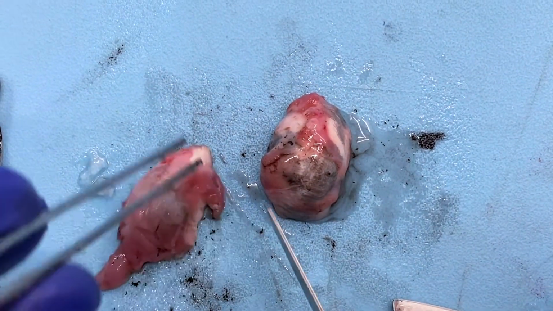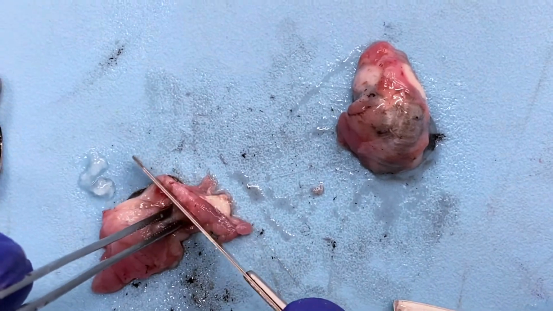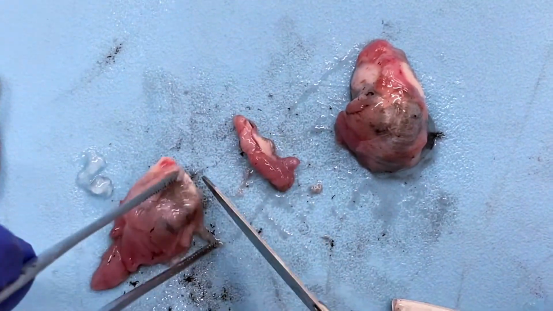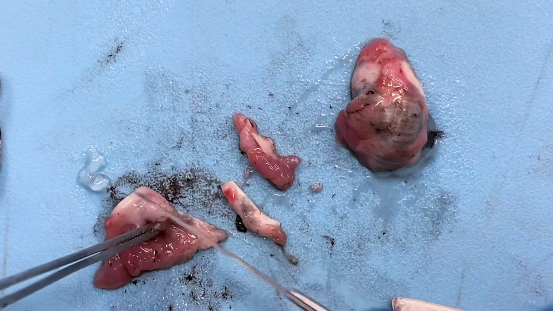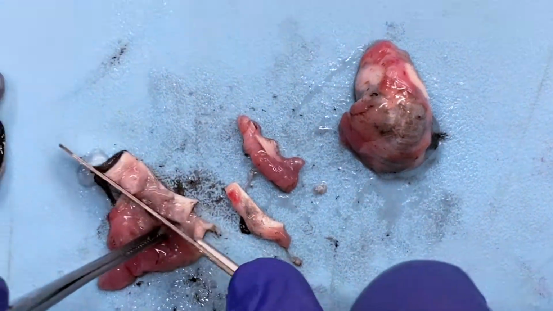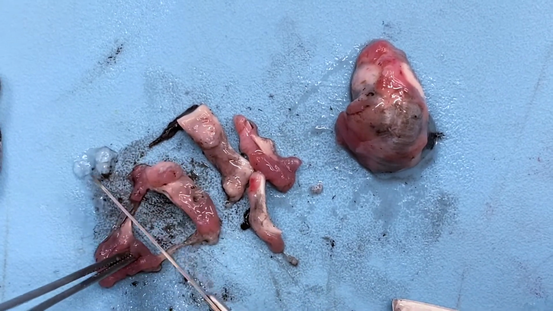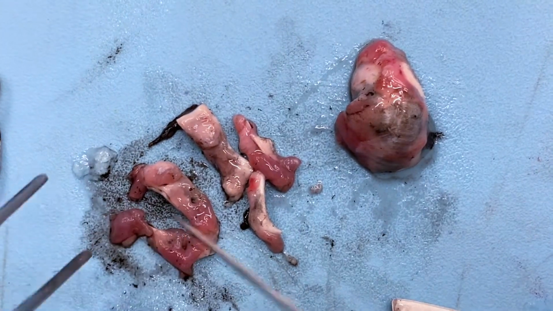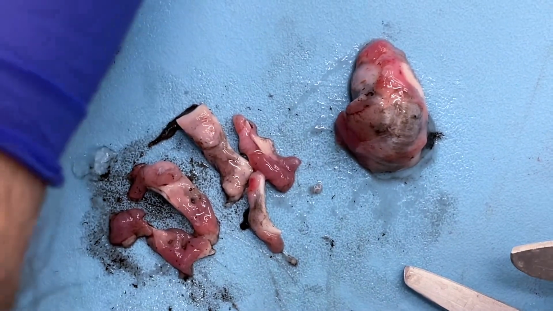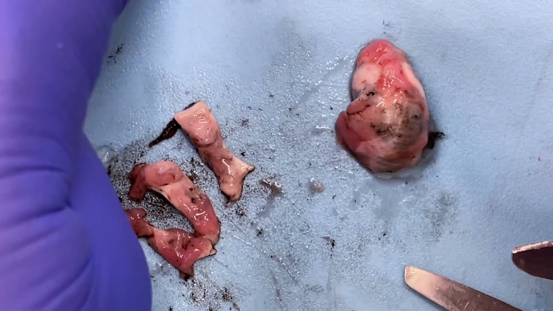So let's go ahead and do that. Usually they're small enough that you can just stick them in a single cassette on edge.